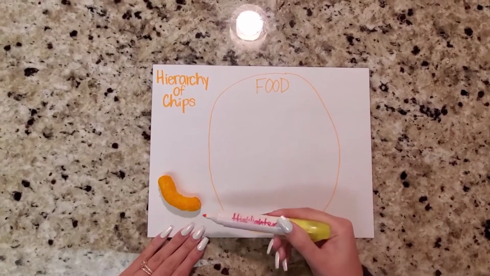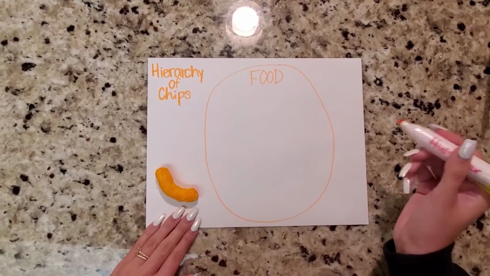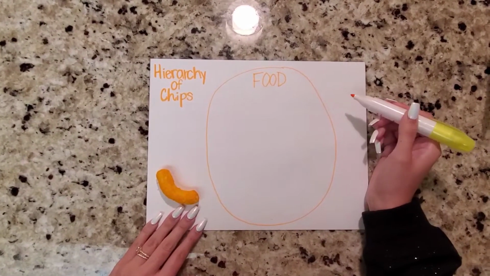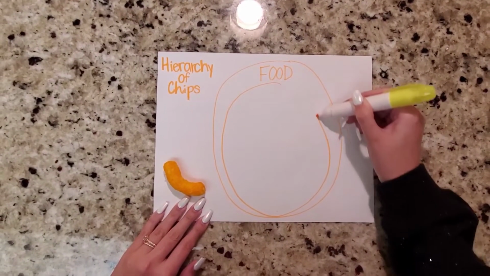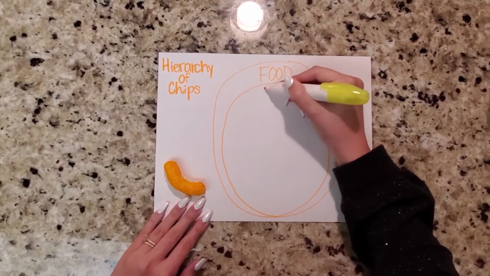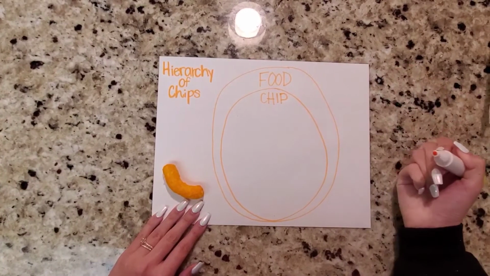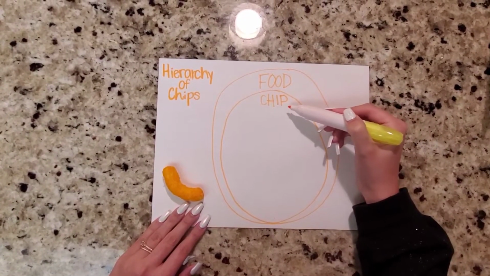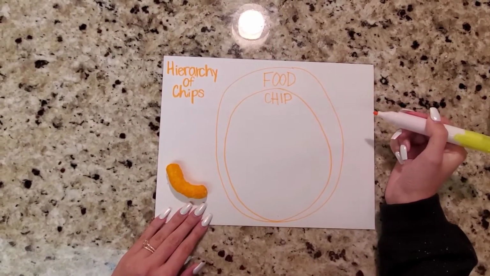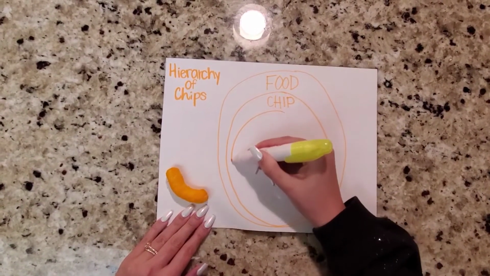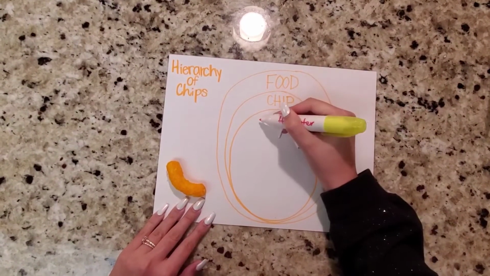Now, what kind of food is this Cheeto Puff? I would say that it's a chip. So I'm going to create another circle to show the subcategory of the chip. So I'm going to write chip right here. Now we're going to ask ourselves, what kind of chip is the Cheeto Puff? And from the name of it, we know that it's a Cheeto. So I'm going to create another subcategory, and we're going to call this one a Cheeto.